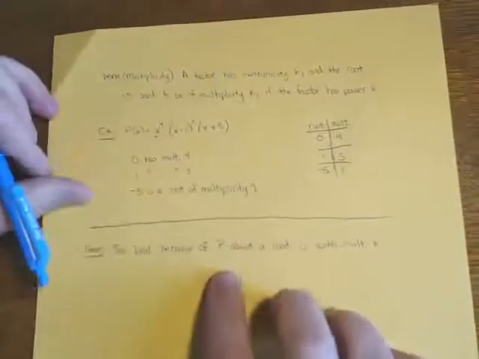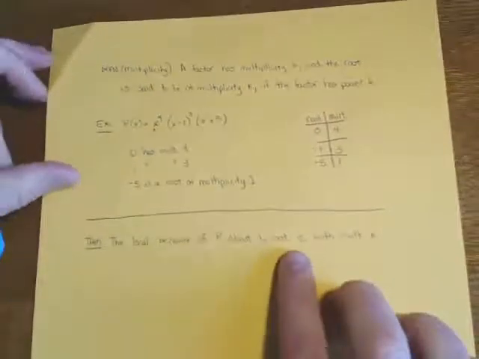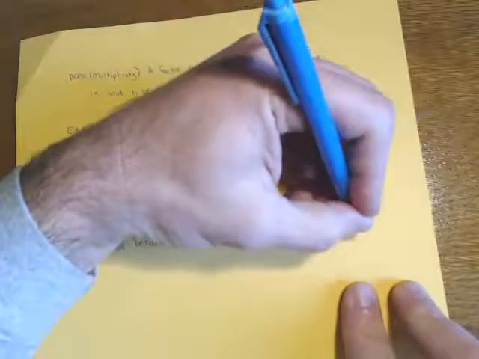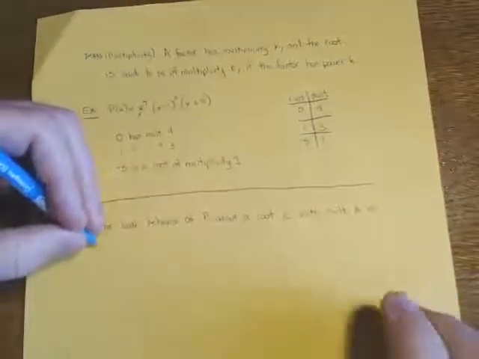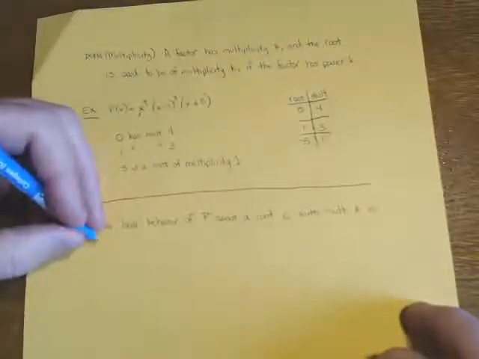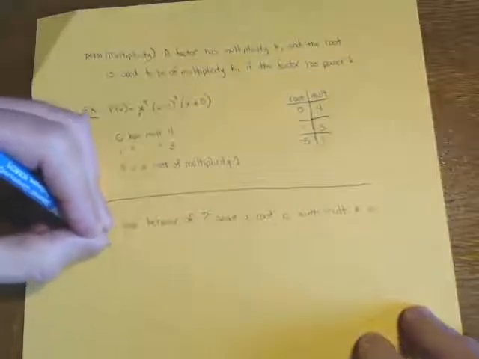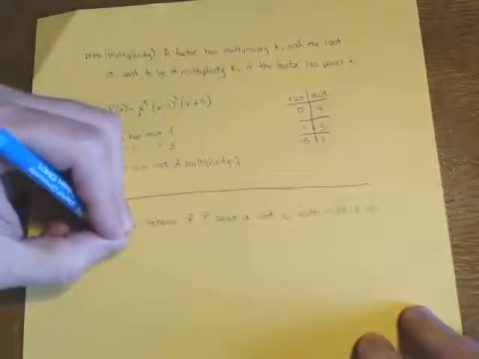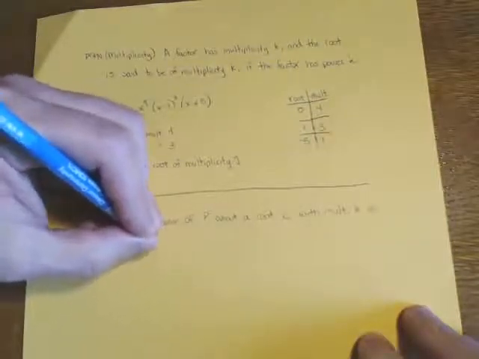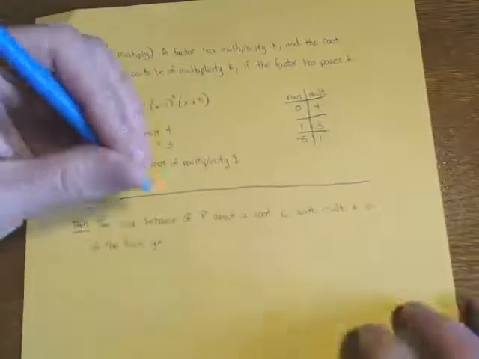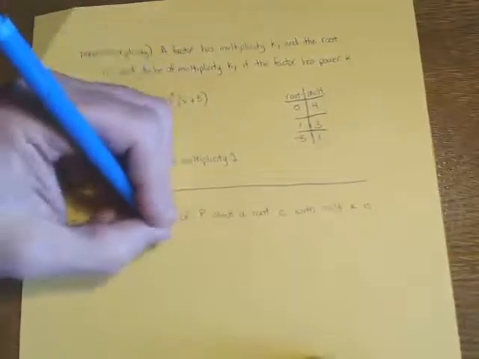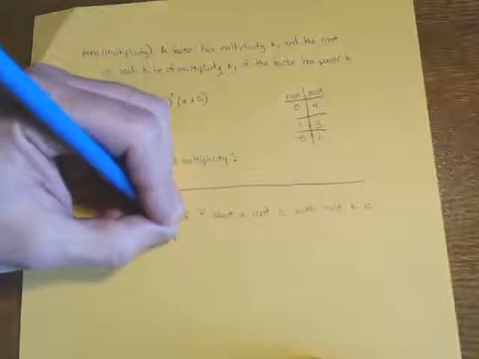Okay, so the local behavior of a polynomial about a root with multiplicity k is of the form y equals x plus or minus x to the kth power.